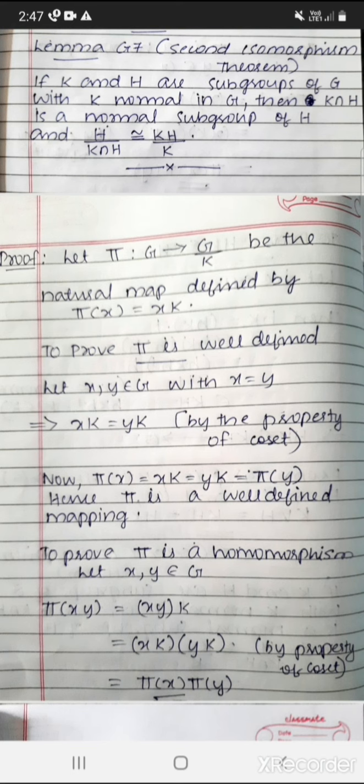Okay. So we are supposed to prove pi is a well-defined function. For that, take two elements x and y in G with x equal to y. From the property of cosets, it is clear that xK is equal to yK. In the same way we took cosets in the previous video, here also we are taking the coset xK equal to yK.